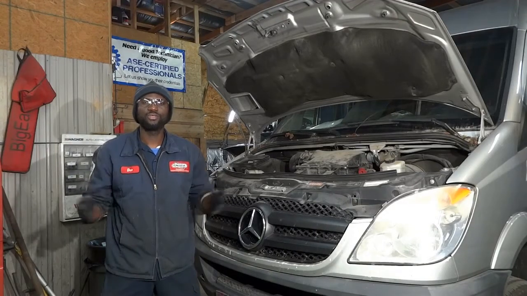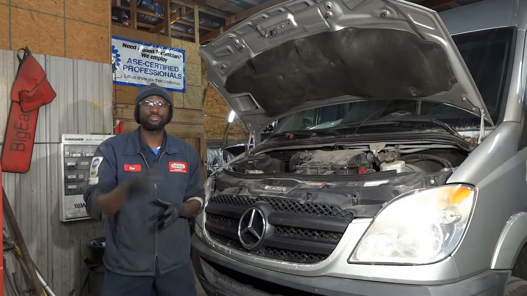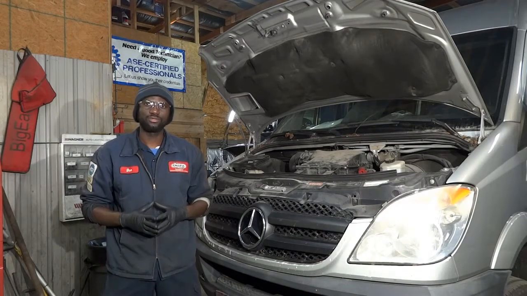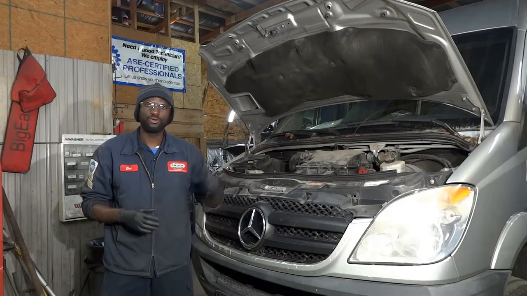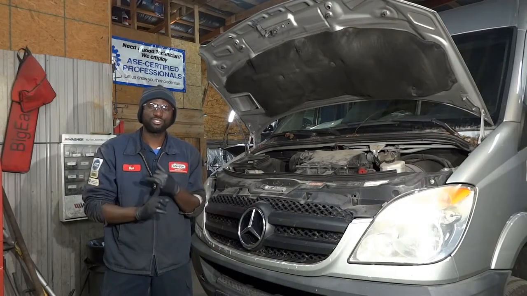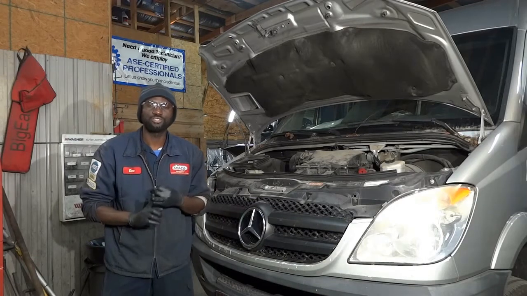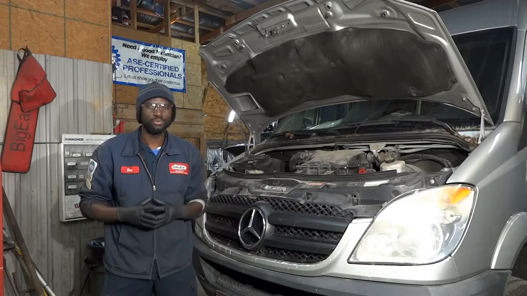Today we have a 2008 Mercedes Sprinter with a 3.0 liter. I'm going to show you how to change the transmission fluid on this vehicle. So we're going to change the transmission fluid. We're also going to change the transmission filter and the oil pan gasket.